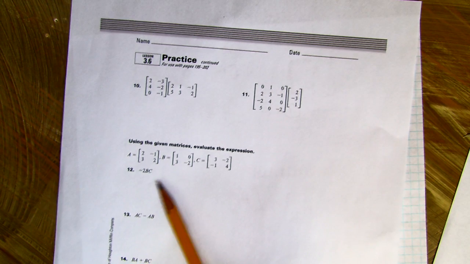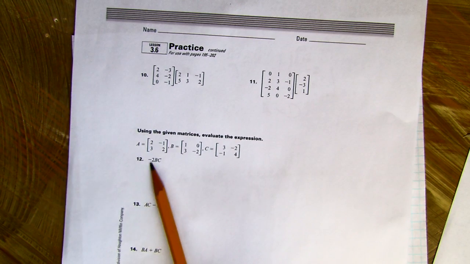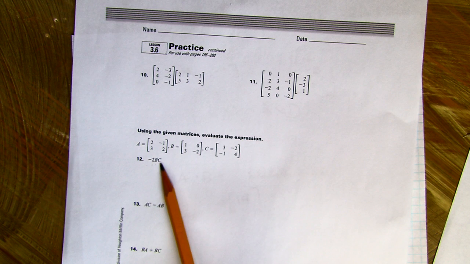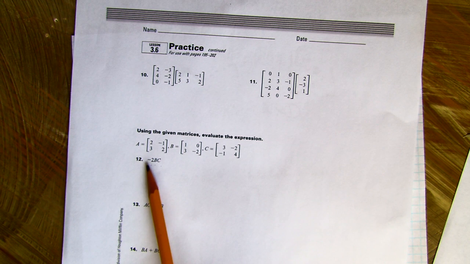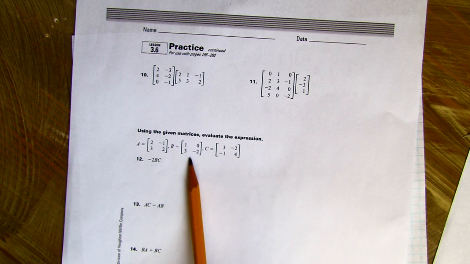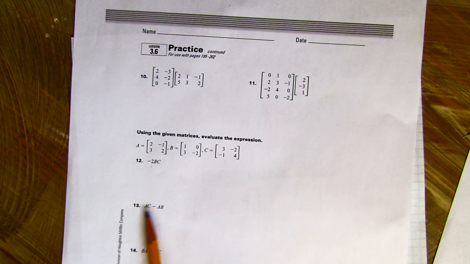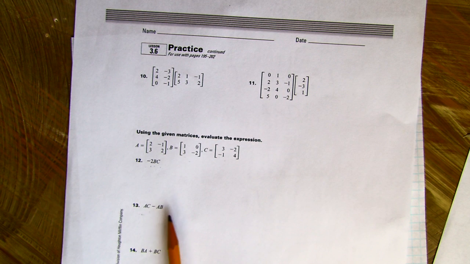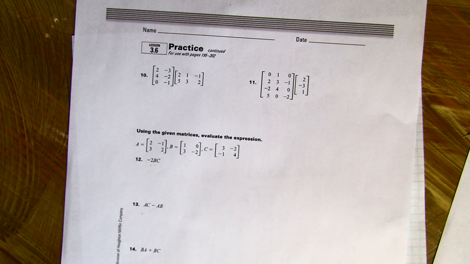And then here's just order of operations, right? Negative 2 times B times C. So again, you could do negative 2 times B and then multiply by C, or you could do matrix B times matrix C and then multiply by negative 2. Multiply these two matrices, subtract the product of these two matrices. Shouldn't take you that long.